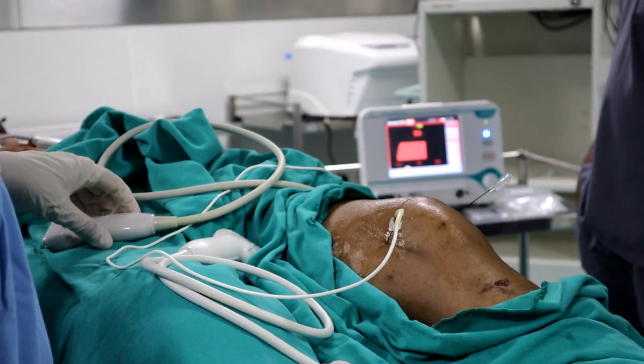In this way, we can regenerate every degenerated part, including tears, sports injuries, muscle tears, joint pains. Wherever there is degeneration in the body, we can truly regenerate it with PRP therapy.